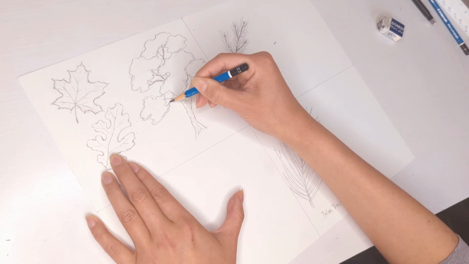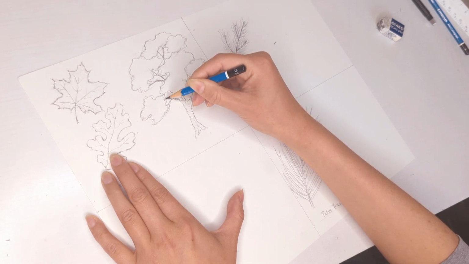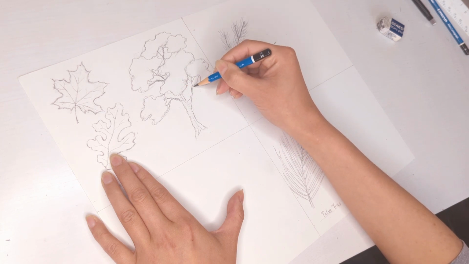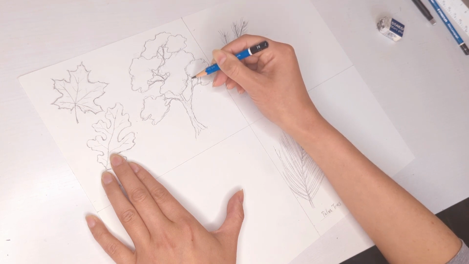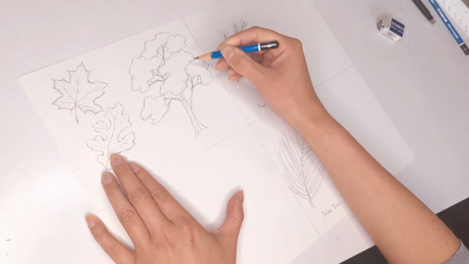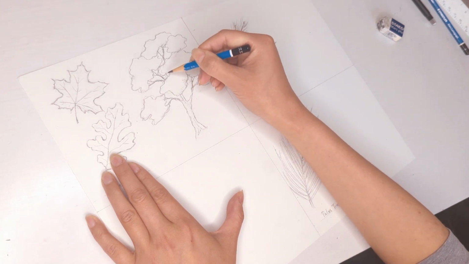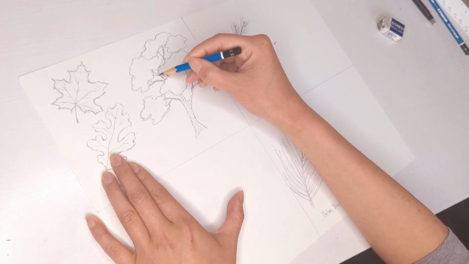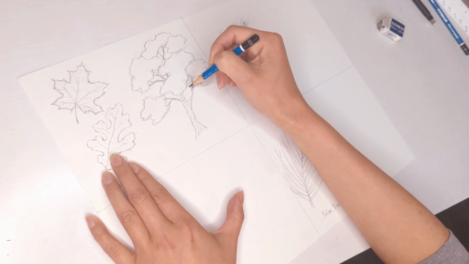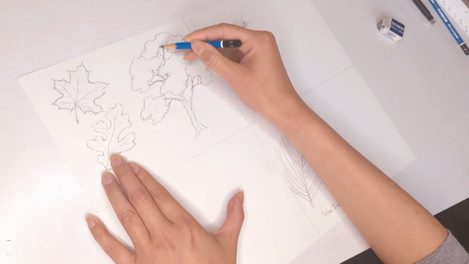Give these little branches a little bit of depth by leaving a little space between the two lines, so it looks like the branch has a little bit of thickness. And I think a tree looks a lot more realistic when you have pockets of space where the branches are showing through.